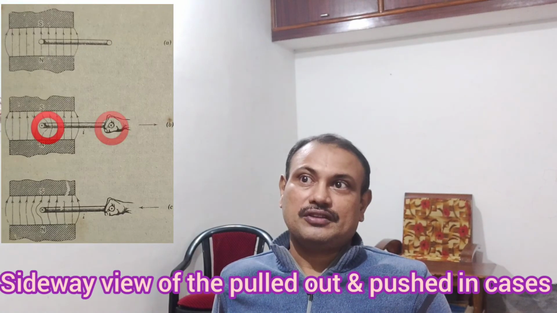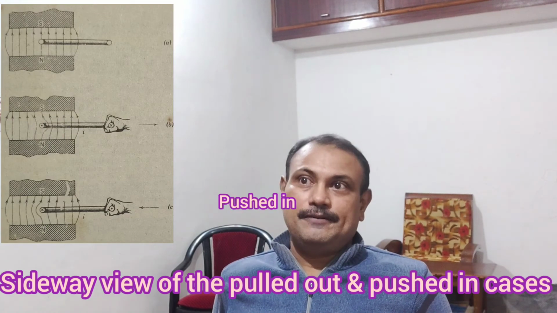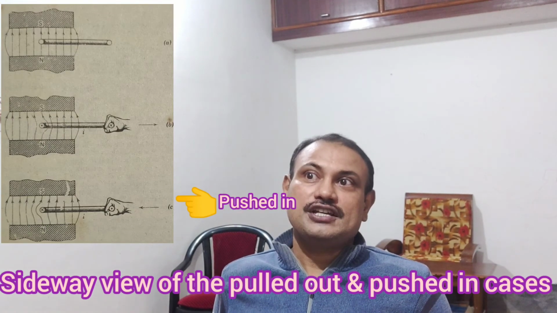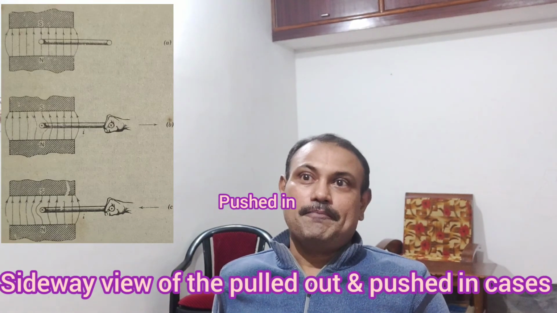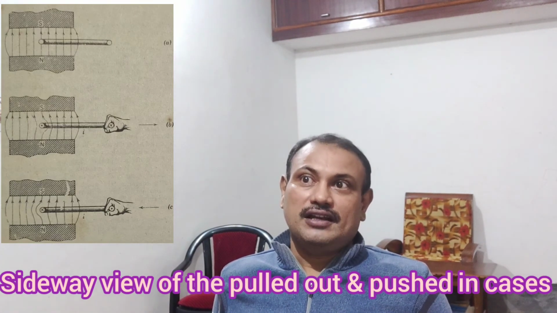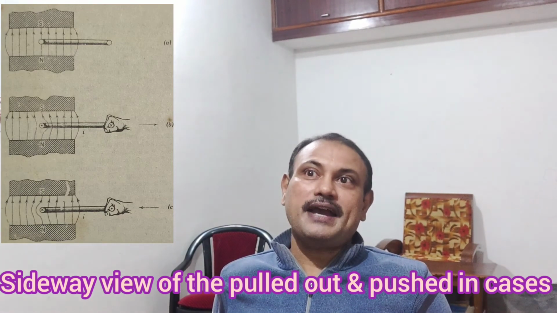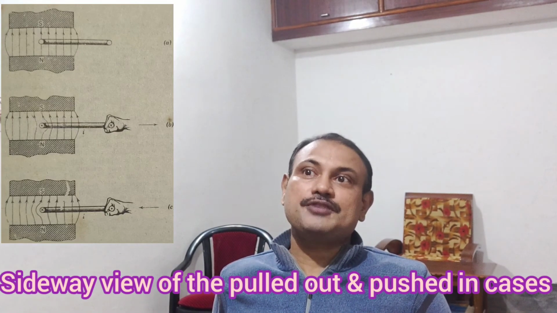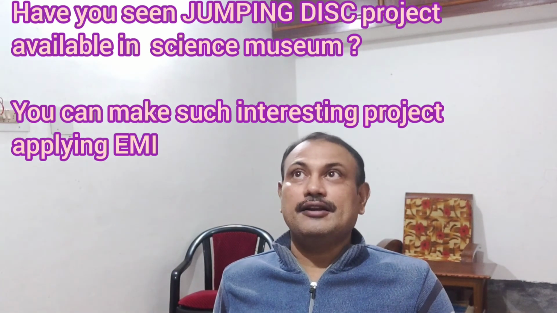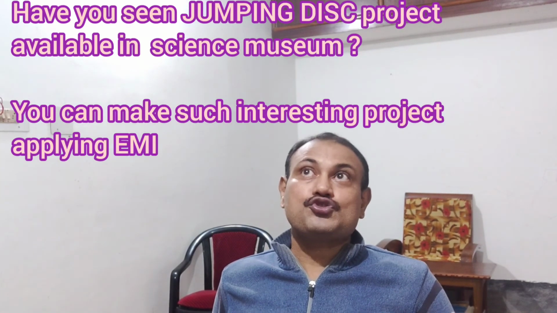And in the third figure, if you see, the conductor is pushed in, in that case the lines of force are pushed towards the left, and thereby the magnetic flux is being ejected out. So the same magnetic field has been shown by a cross and dot at the ends of the conductors. So this is an interesting phenomenon, how the consequence of Faraday's law can generate motional EMF.